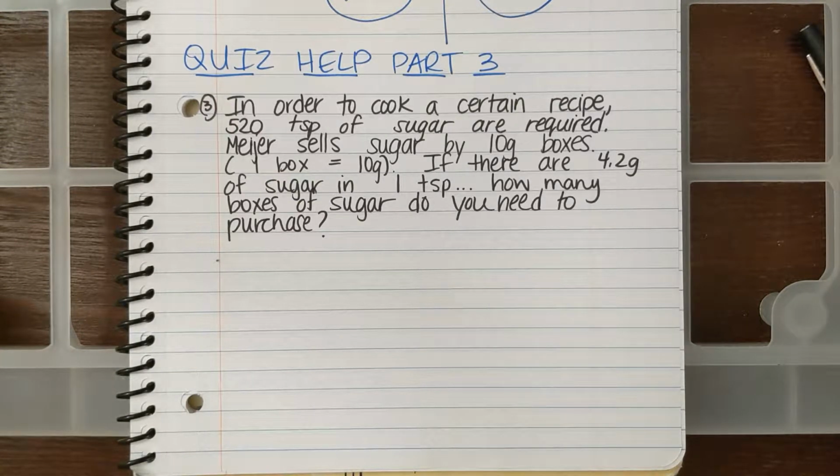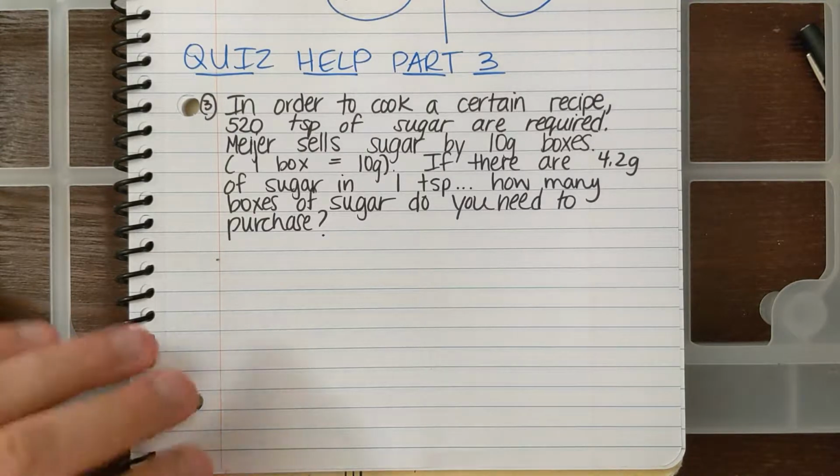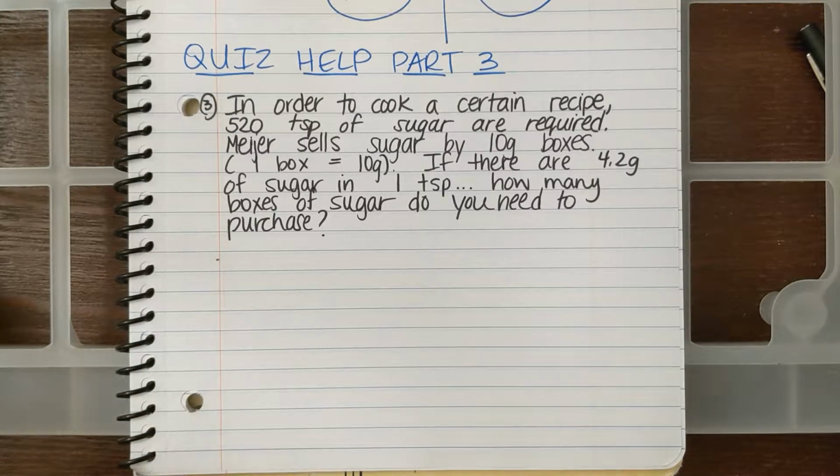In this last part of your quiz help, I have a word problem in which you have to seek out and get all the conversions and use dimensional analysis to do the conversion factors. So I made up this quick and random question.